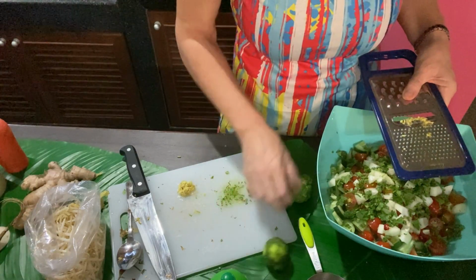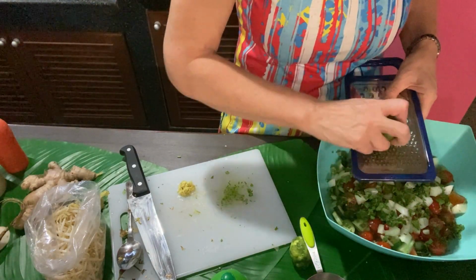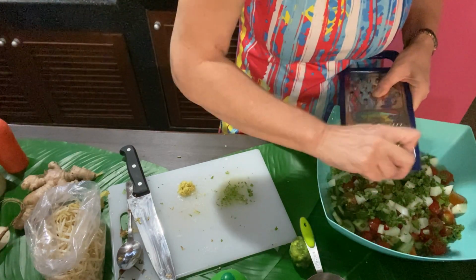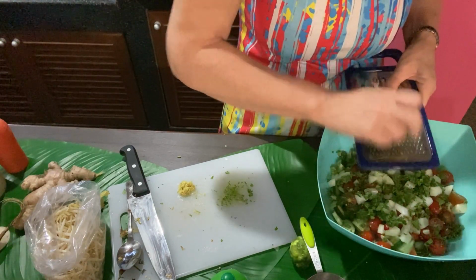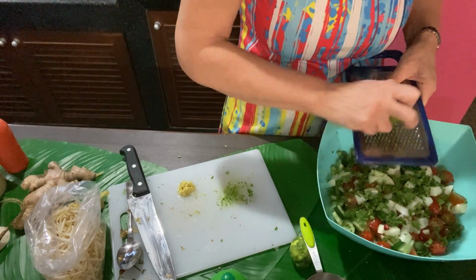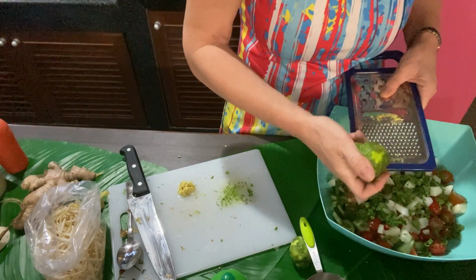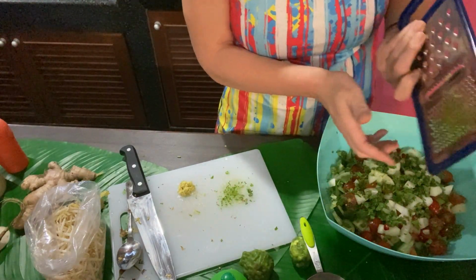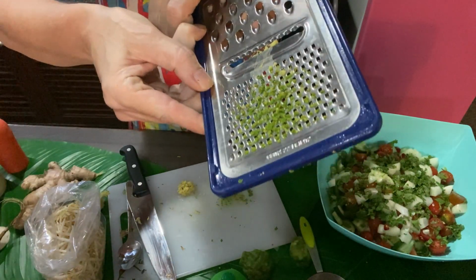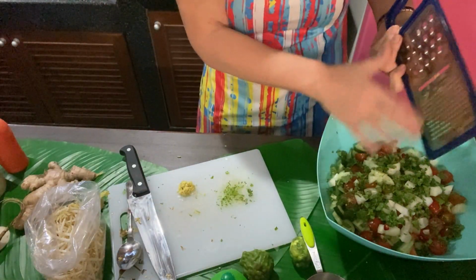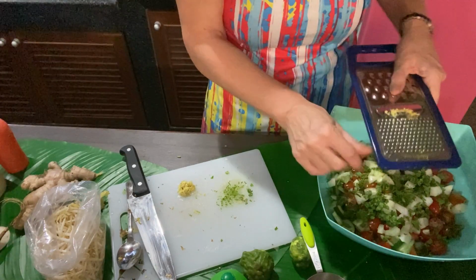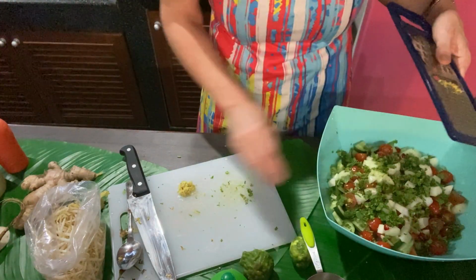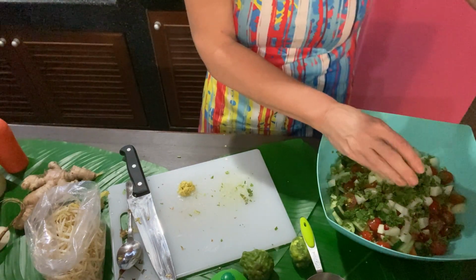Sounds like I'm grating pepper. It's all hanging on to the underside of this underbelly. Okay, so I've got all of that goodness I'm gonna put down in there, and that fell on my cutting board. Put that in there. It's probably too much, but like I said, I don't measure anything.